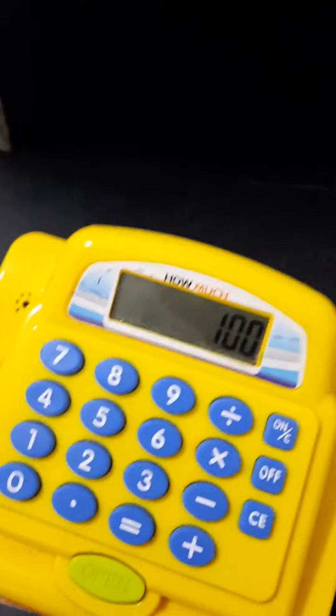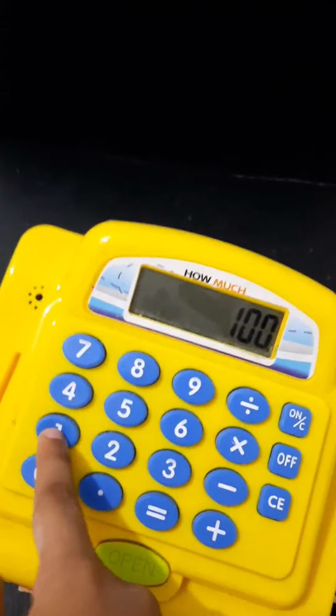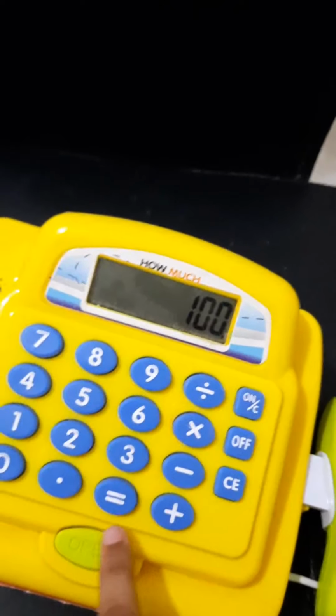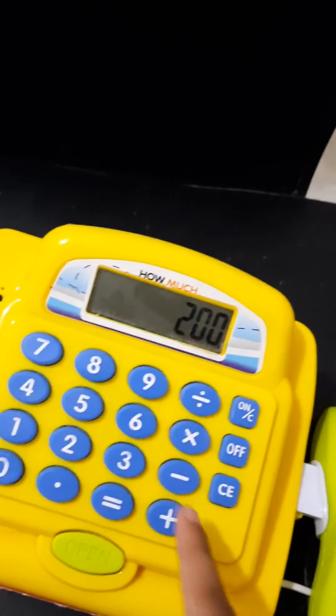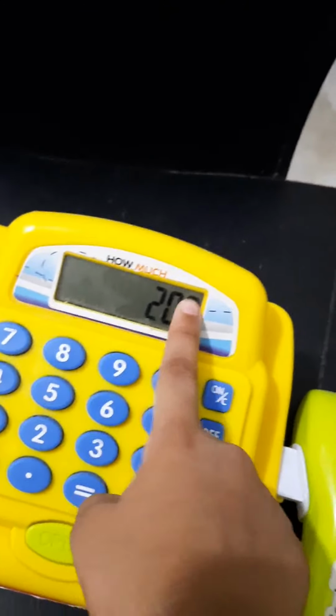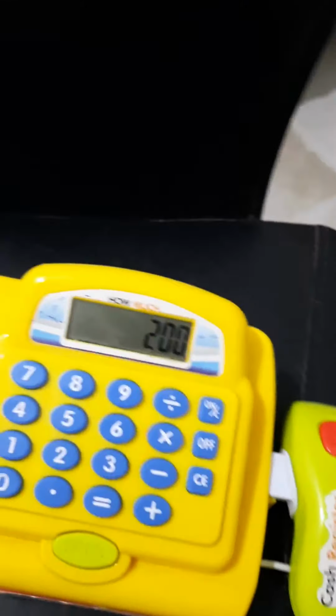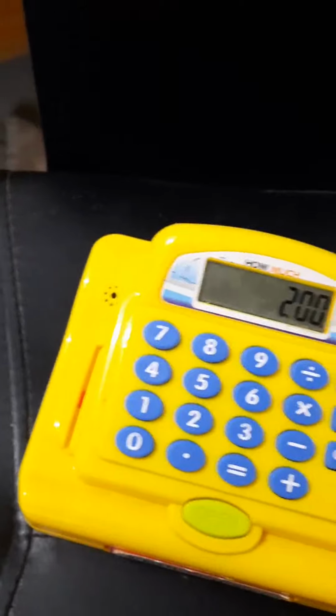Then you press this plus button. See, I have a plus button here. You press that plus, but the plus doesn't come. Remember? Then again you press 1, 0, 0, and equals, and the answer comes 200. See? That's how to use a calculator for a difficult question.